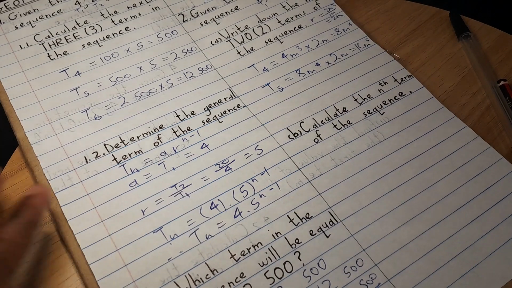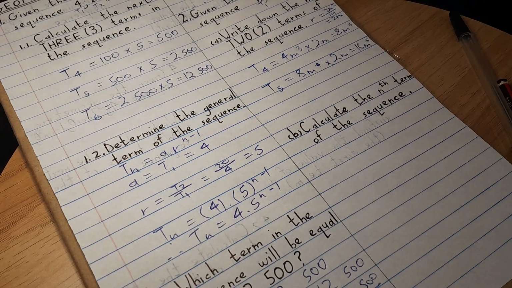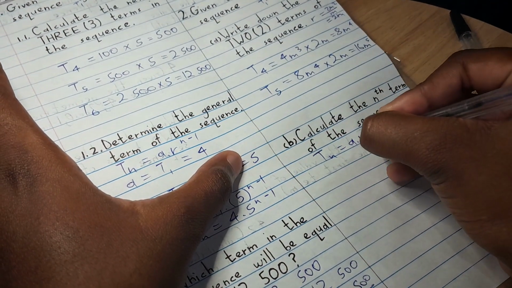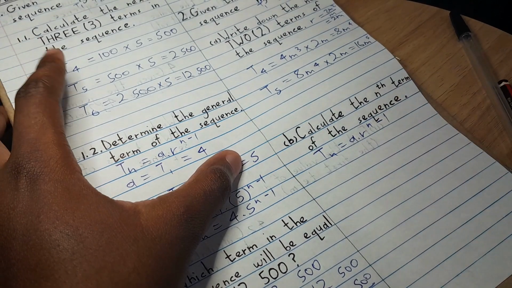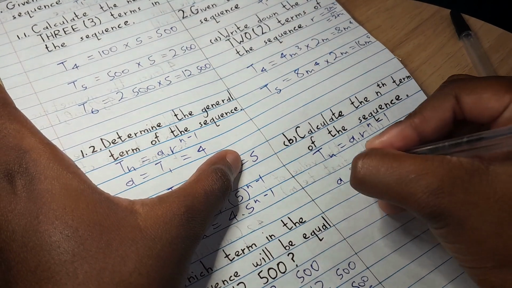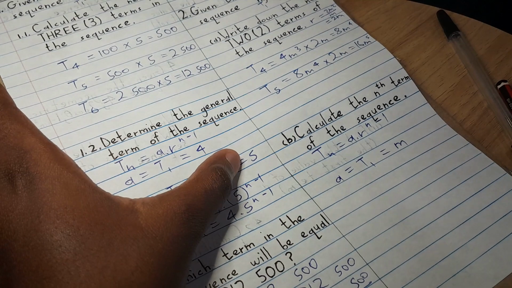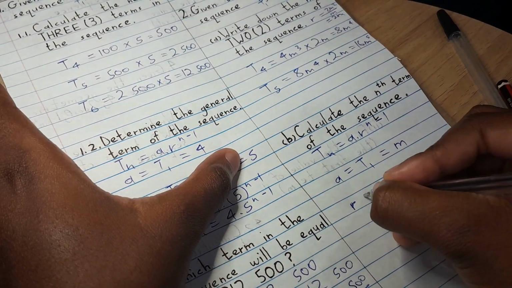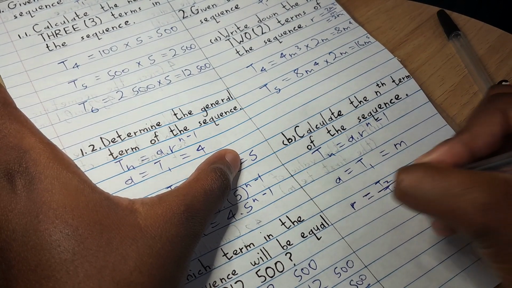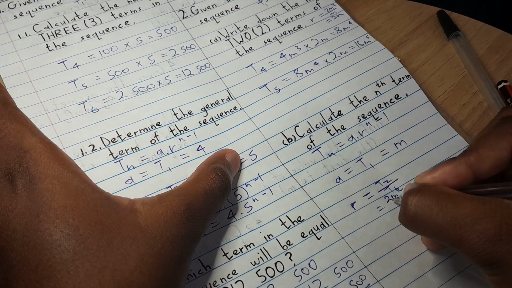B states, calculate the nth term of the sequence. Nth term, okay. So we know that the formula for the nth term is Tn equals a times r to the power n minus 1. So we need a and we need r. a again is T1, which is m. r, even though we calculated it, we have to show it again. r is T2 over T1, which is 2m squared over m.